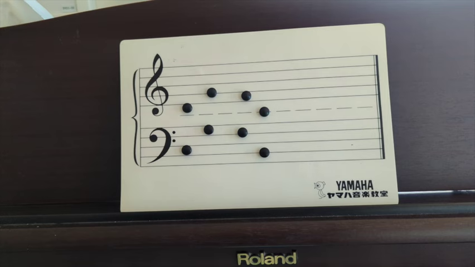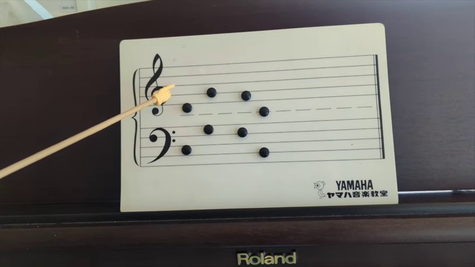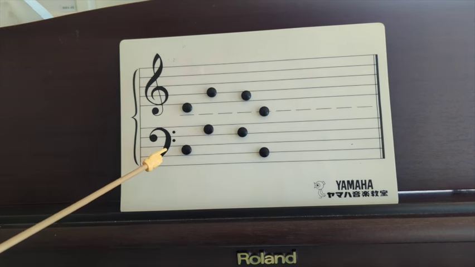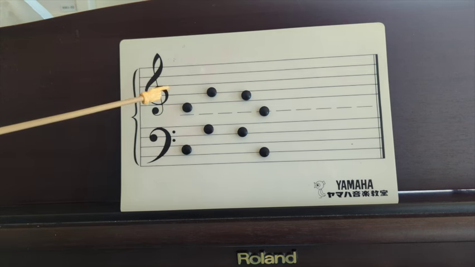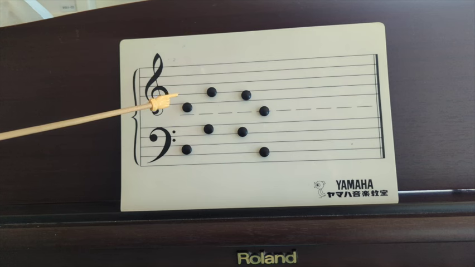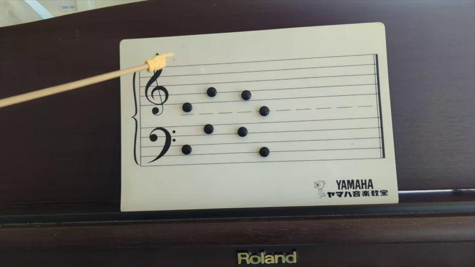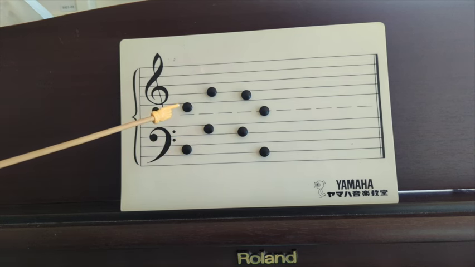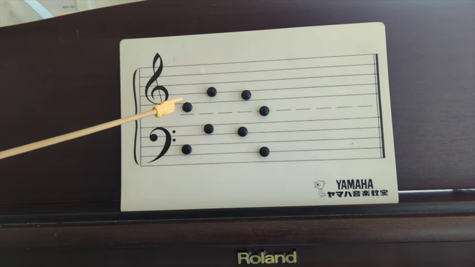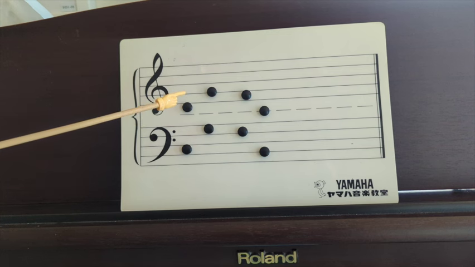Let's look at the intervals on the staff. We have our treble clef and our bass clef. In our treble clef, we have some fourths, and in our bass clef, we have some fifths. Remember that going up the staff, we are going from line to space to line to space all the way up, and we can go all the way down that way. From one line to the next space is a second. From one line to the next line is a third.